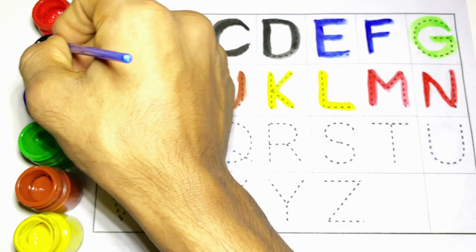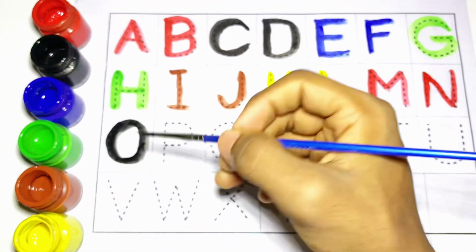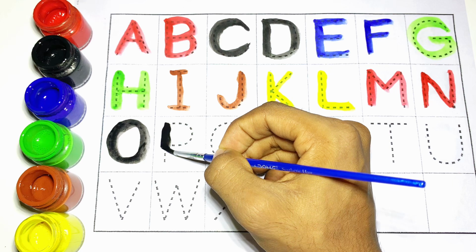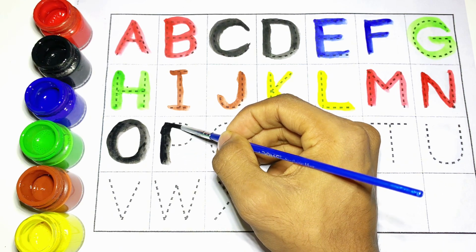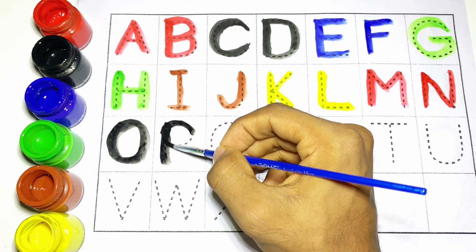Kids, again use black color and draw P. P for parrot, P for penguin. The alphabets of P.